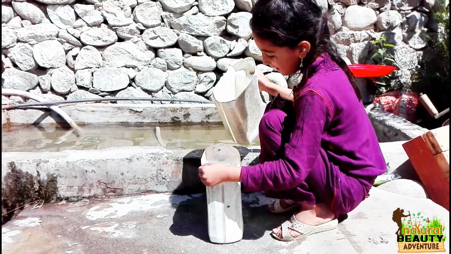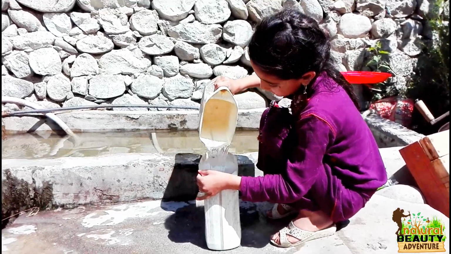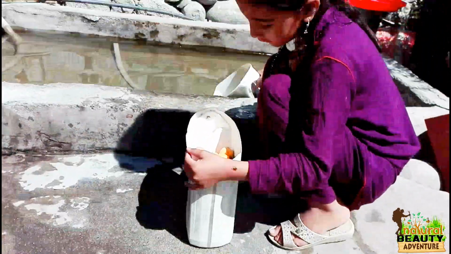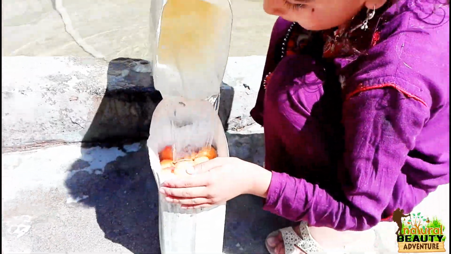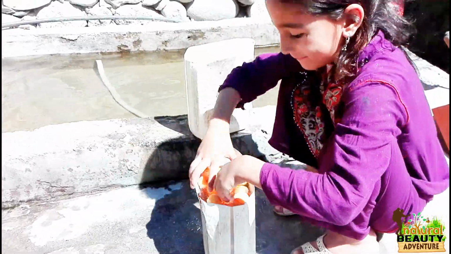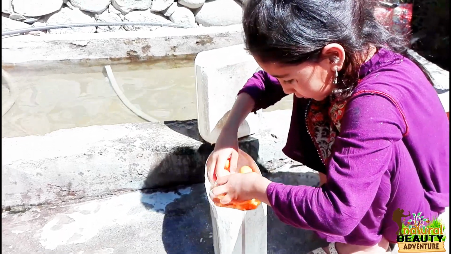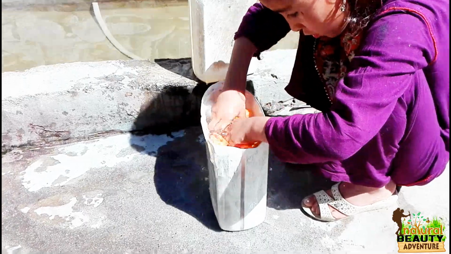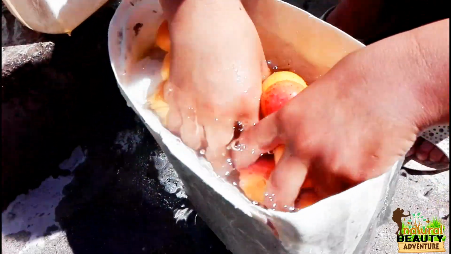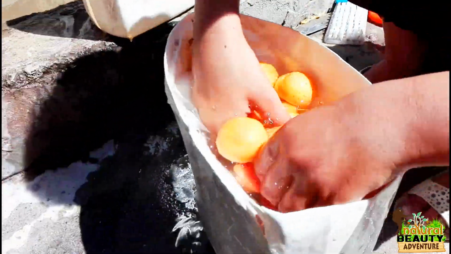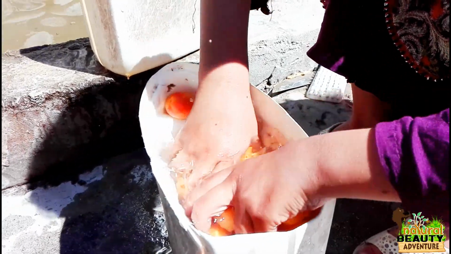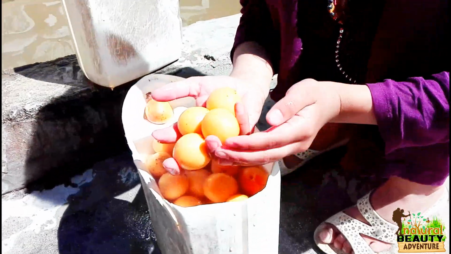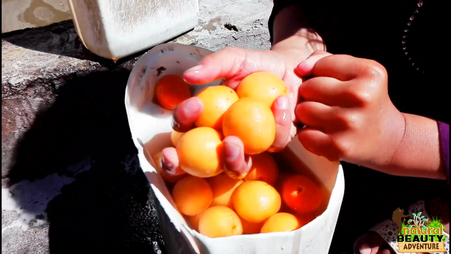Guys, we just wash the apricot like Minsa is doing here. In this pot there are apricots. We use this process for drying the apricot, and for eating we also use this process. Let's see, she was washing it. There is a full bucket of apricot. Show me, Minsa, show me the apricot. Here is the apricot, very beautiful and very tasty.